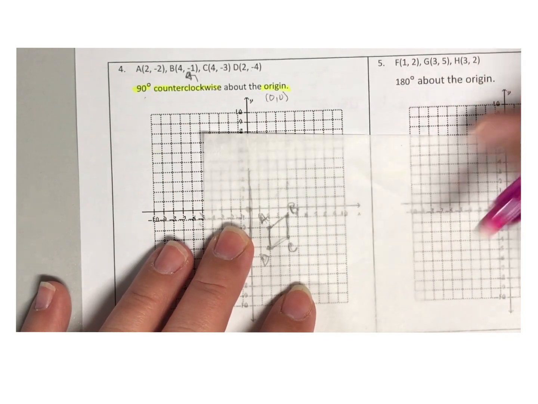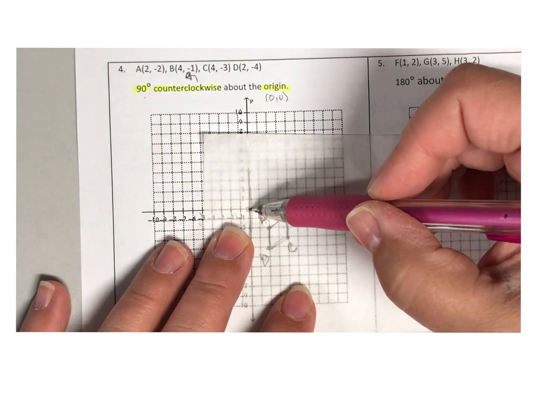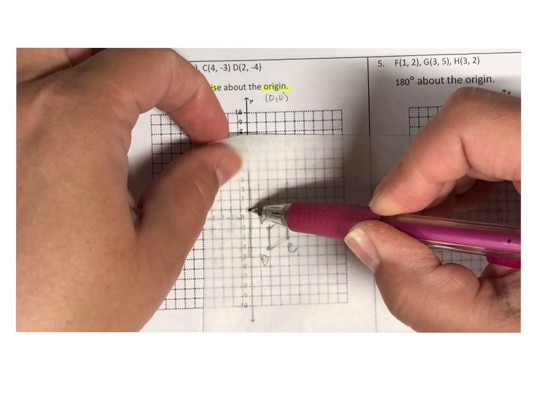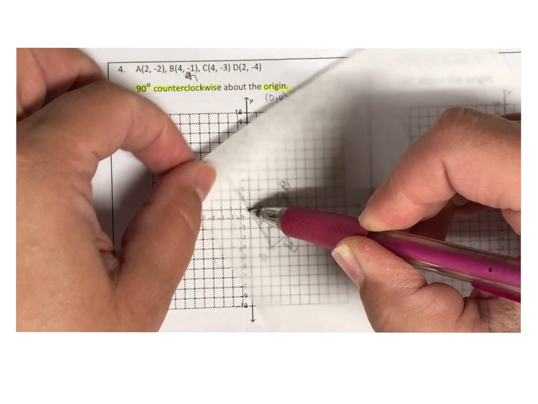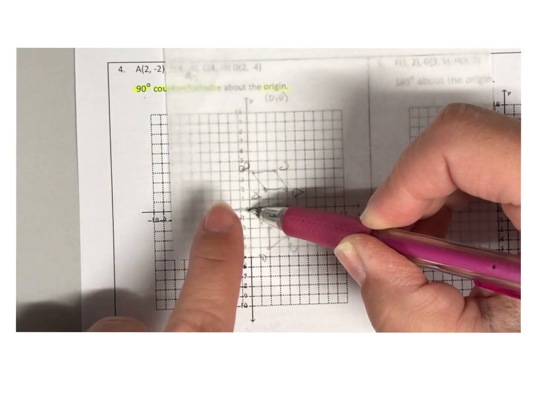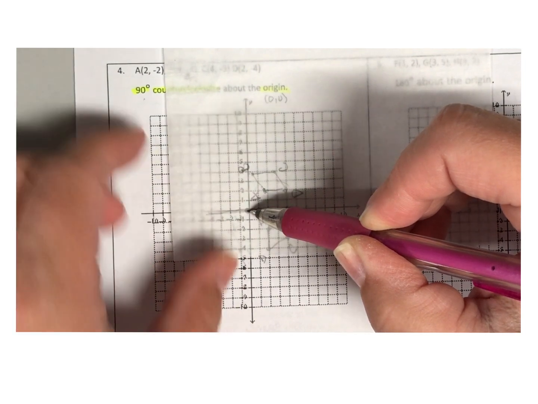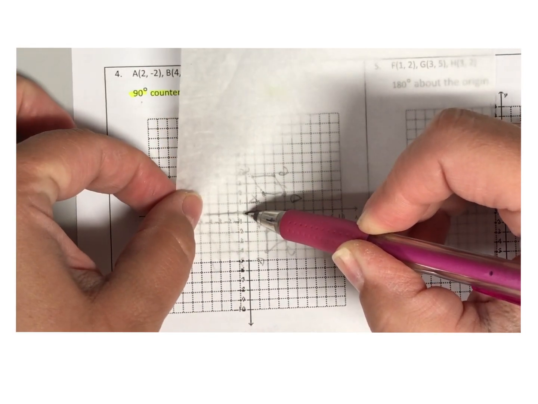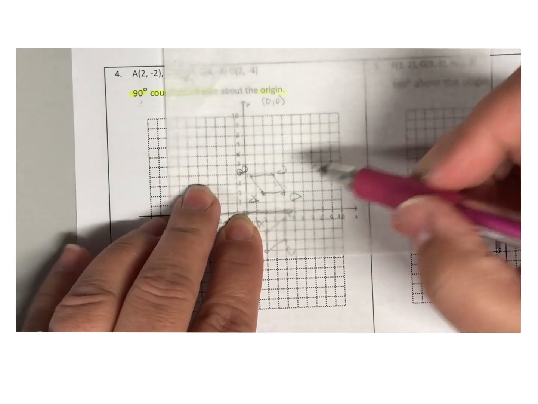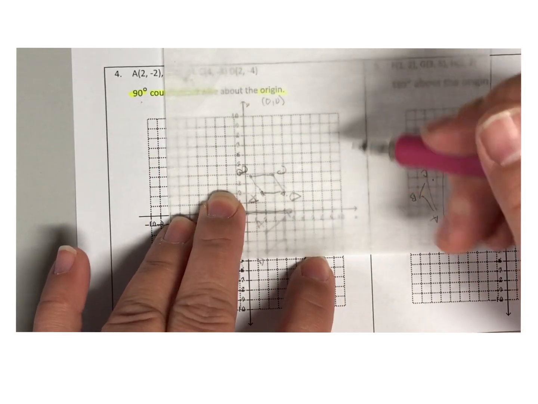All right, I have everything traced. Putting my pencil at 0, 0, I'm going to do a fourth of a turn. Notice how this axis that I had on my trace paper is now going side to side instead of straight up and down. And this is my new picture.